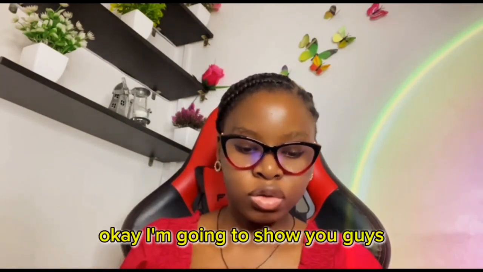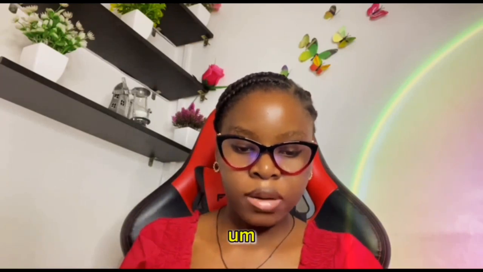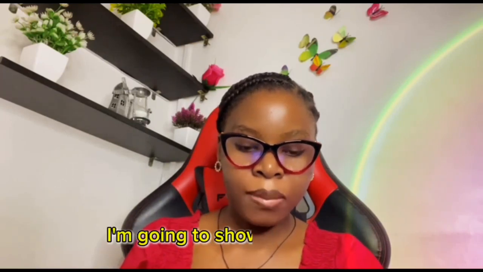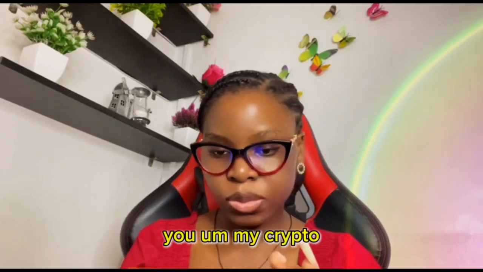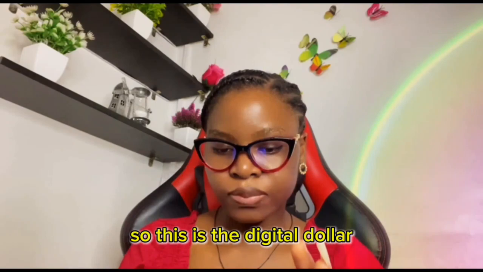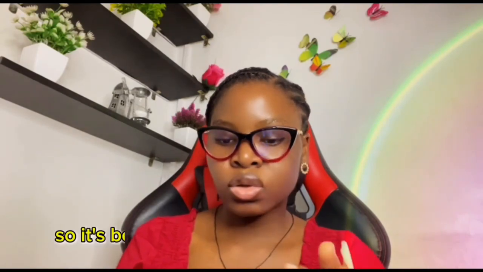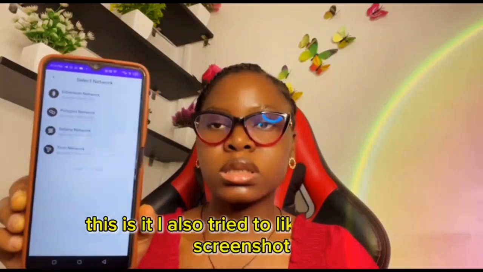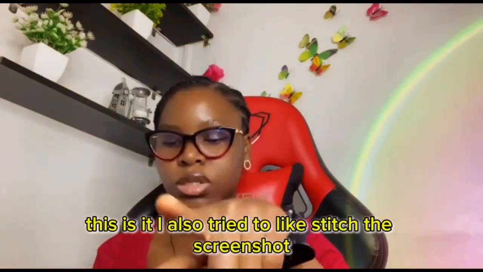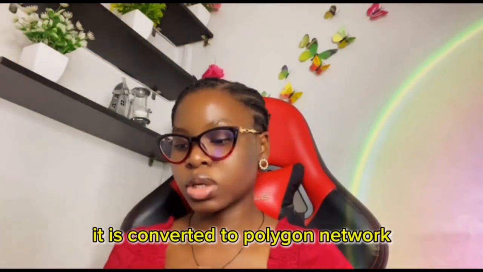Okay, I'm going to show you guys my crypto. So this is the digital dollar. It's being converted to Polygon network. This is it. I also tried to stitch the screenshot. It is converted to Polygon network.